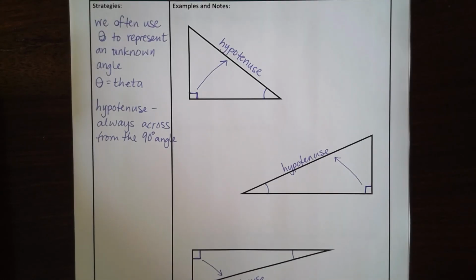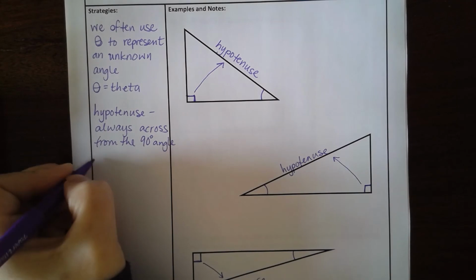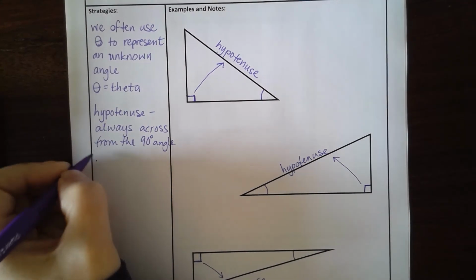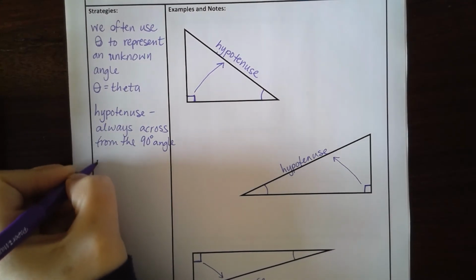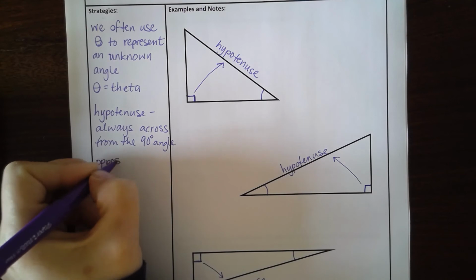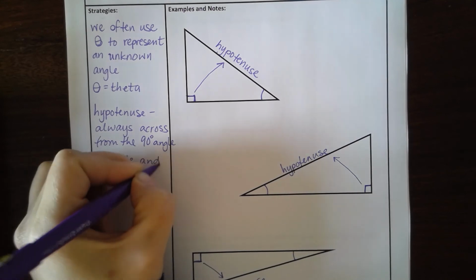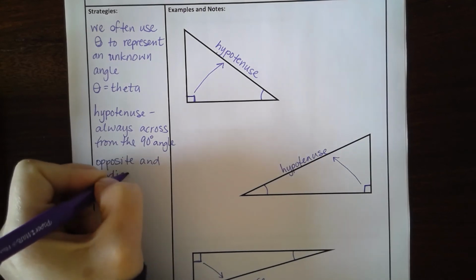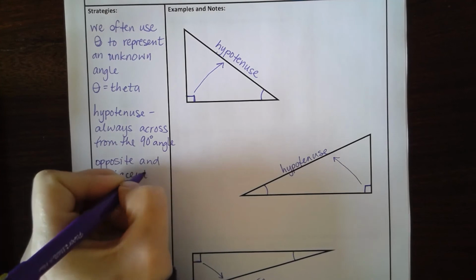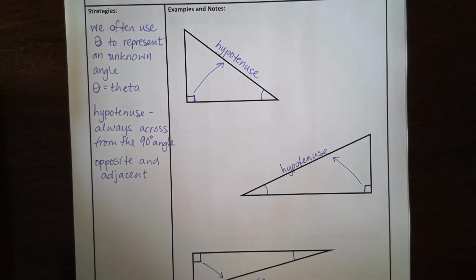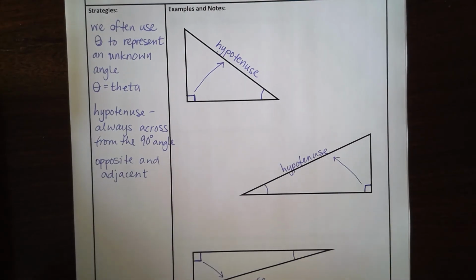That leaves us with two other sides. The other sides of our right angle triangle are called the opposite and the adjacent. Now, the hypotenuse is always in that same spot, across from the 90-degree angle.